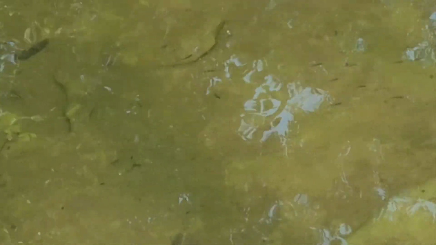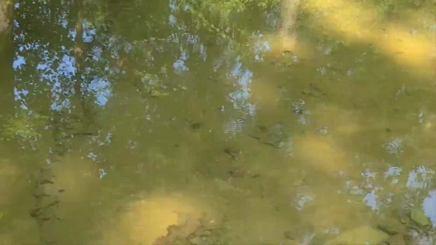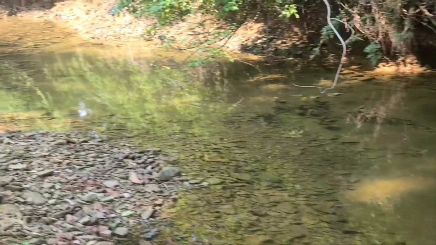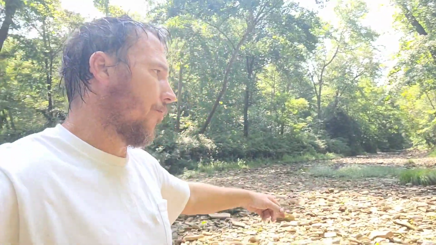There's some minnows swimming around in there. There they are, you see them? I'm barely seeing the minnows. Of course, there's rock bass in here. Red eyes, we call them. I'll take you over here and show you the flow that we got now.